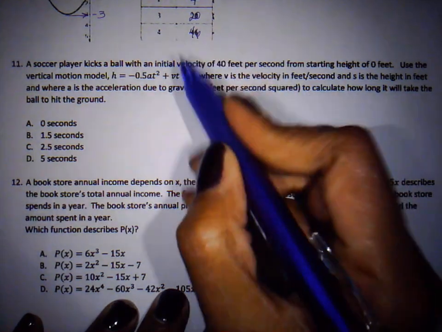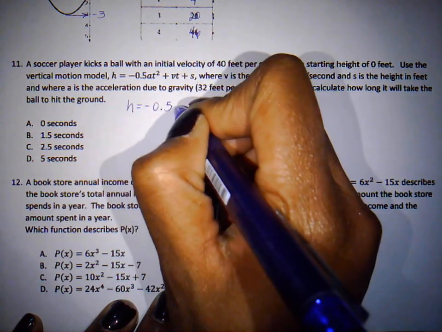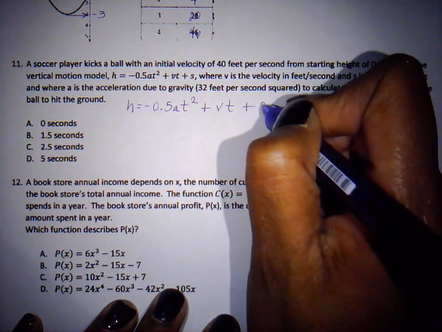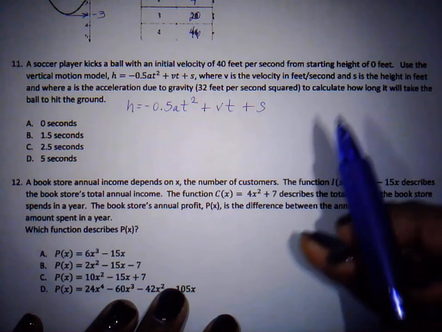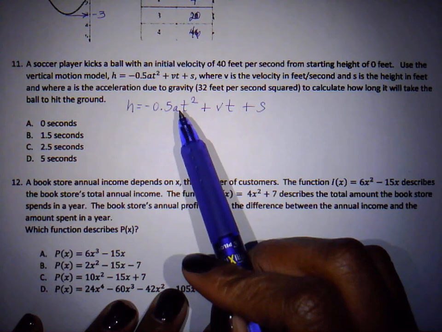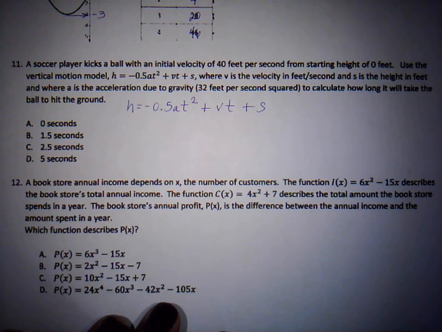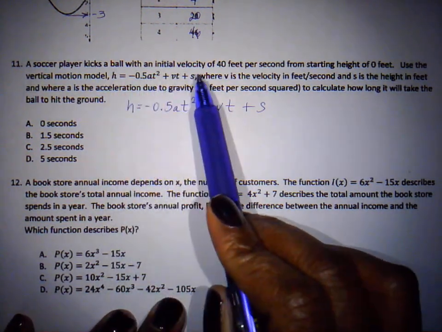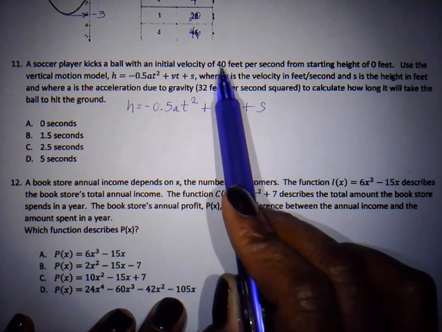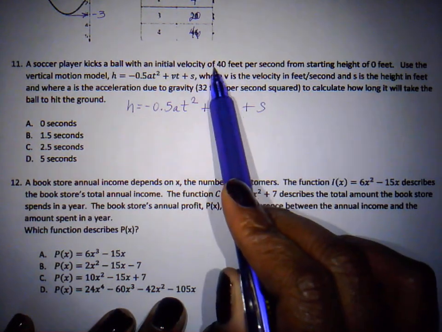All right, so let's plug in the stuff that we have. First of all, we have the equation h equals negative 0.5at squared plus vt plus s. Do we have this information? Sure we do. A soccer player kicks a ball with an initial velocity of 40 feet per second. So velocity stands for speed, but they said v is velocity in feet per second. So that's where I would put 40.